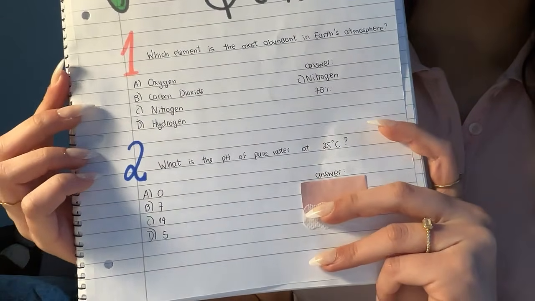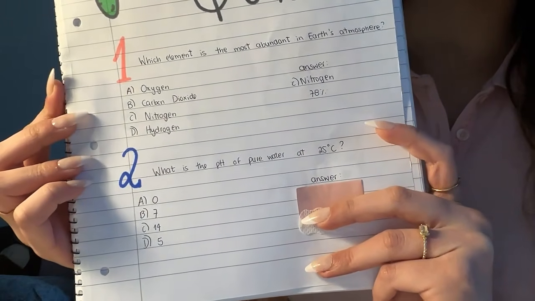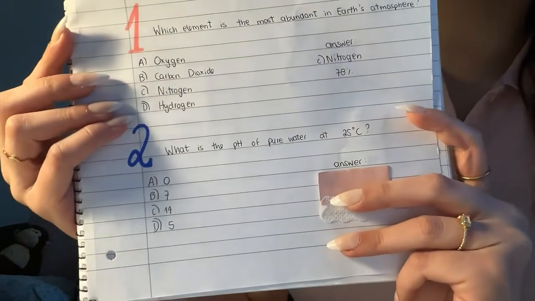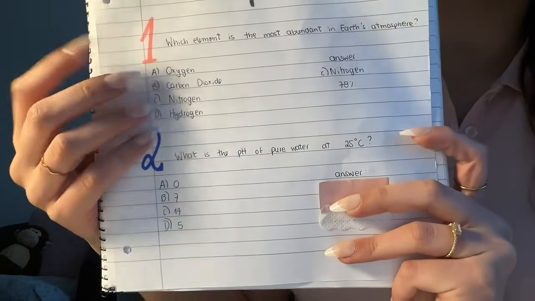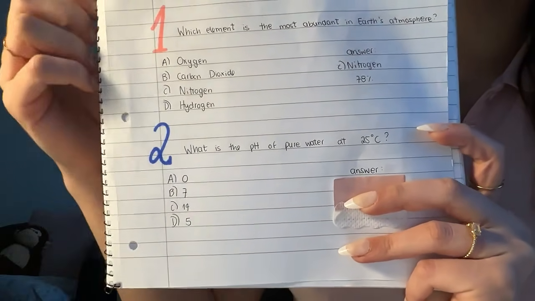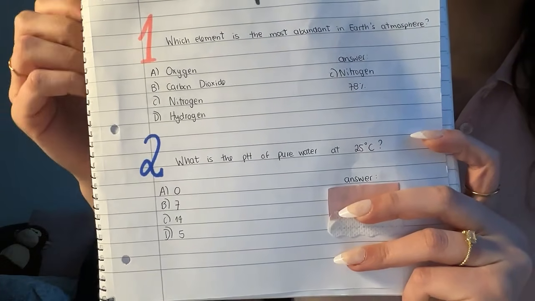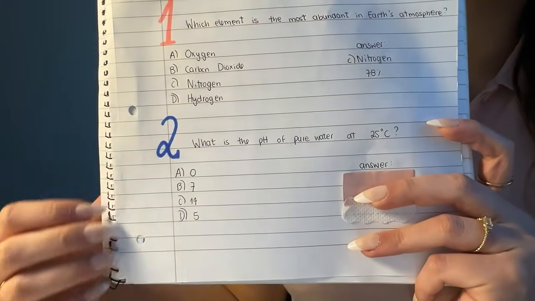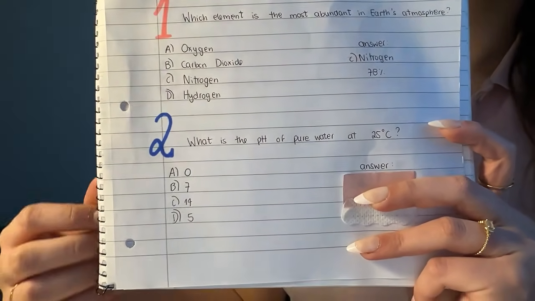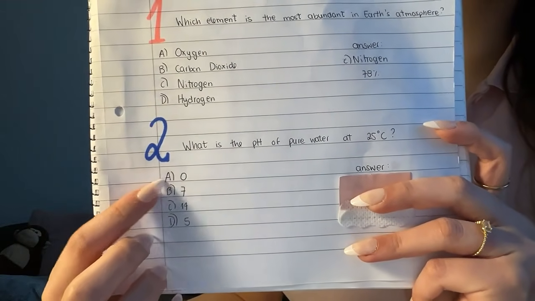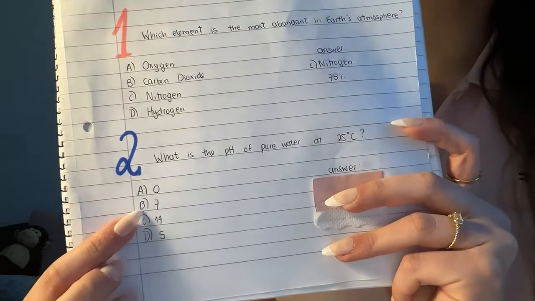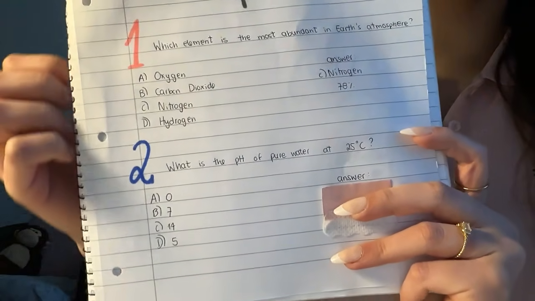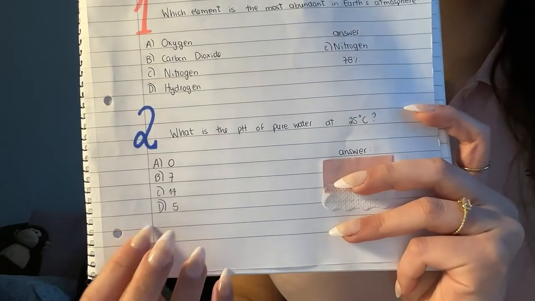What do you think? 0, 7, 14, or 5? A, B, C, or D? Which one of these 4 options do you think tells the correct pH level of water at 25 degrees Celsius? A, 0, B, 7, C, 14, or D, 5? What do you think? Do you have your answer locked in?